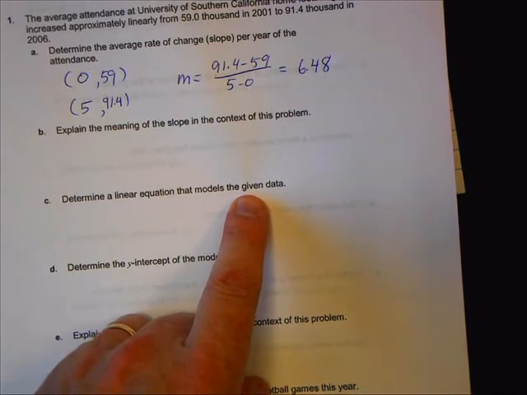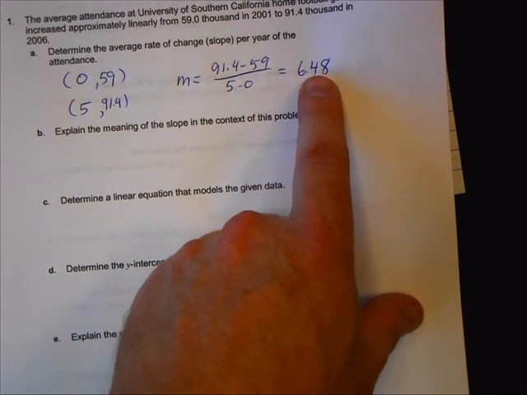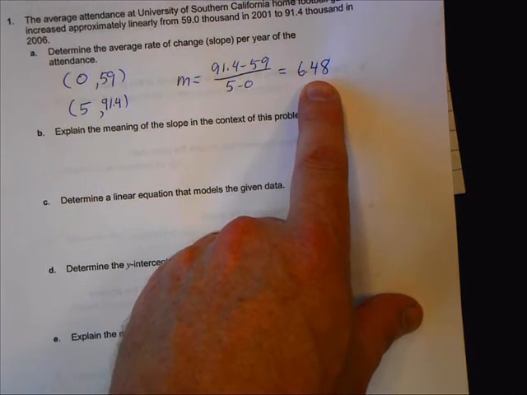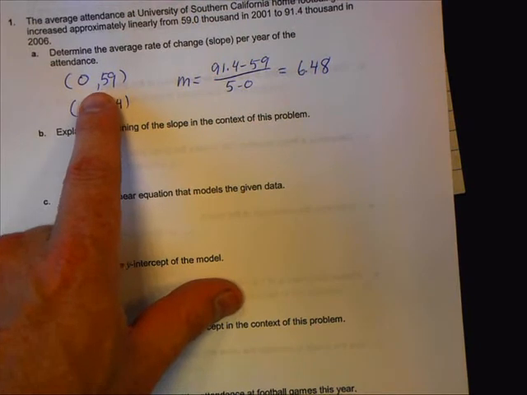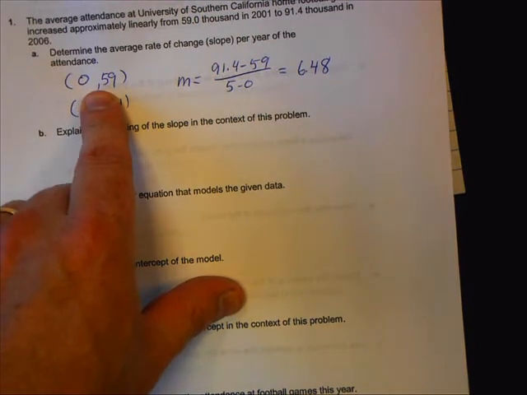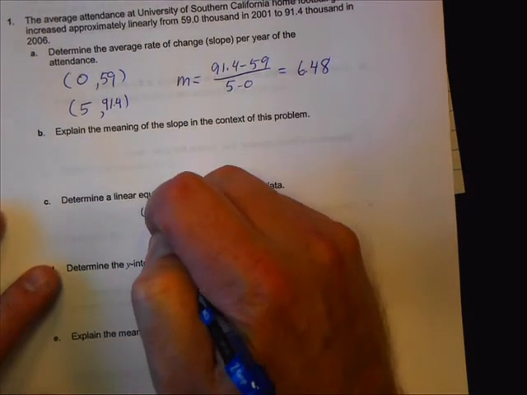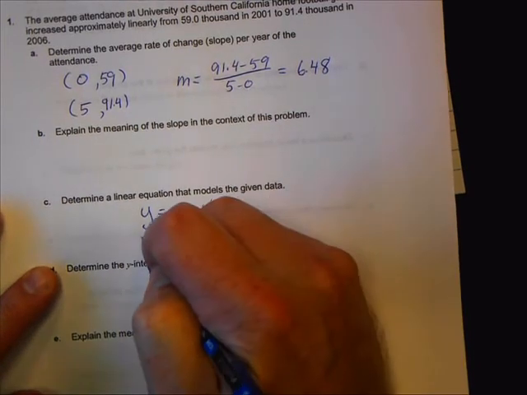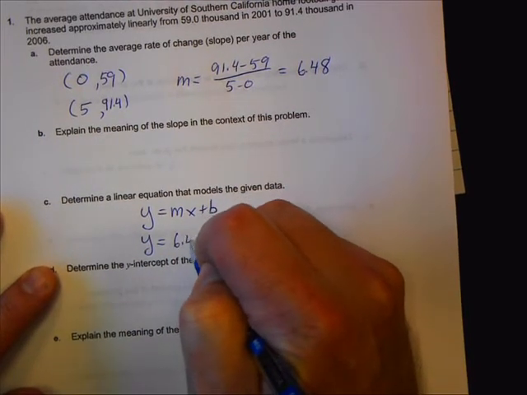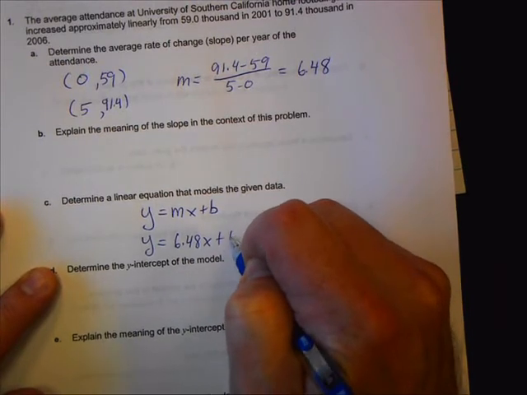Here's the big advantage. Do I know the slope? Yes, the slope is 6.48. Do I know the y-intercept? Yes, the y-intercept is 59. So that's a much nicer way to write your data. It makes some work easier in the future. This time, if I find the equation of my line, I'm going to use y equals mx plus b. I would have y equals 6.48x plus 59.